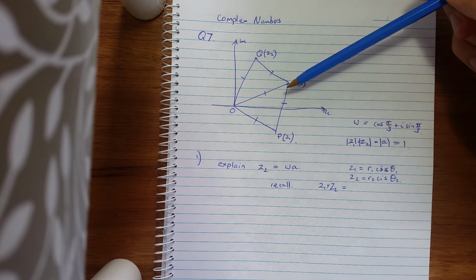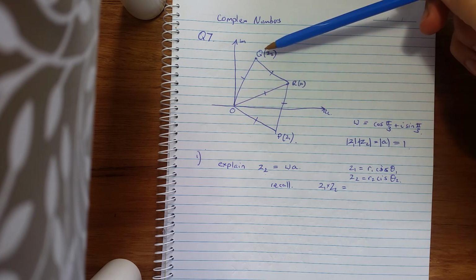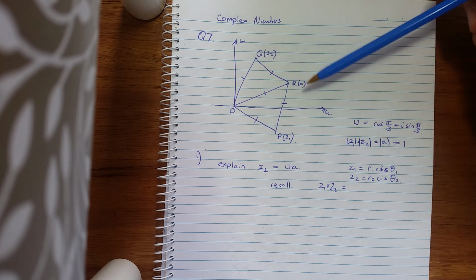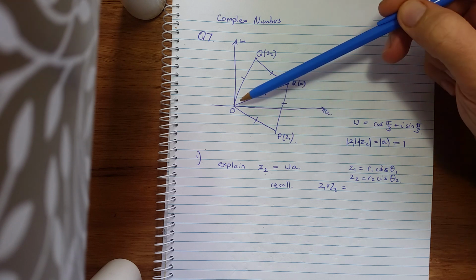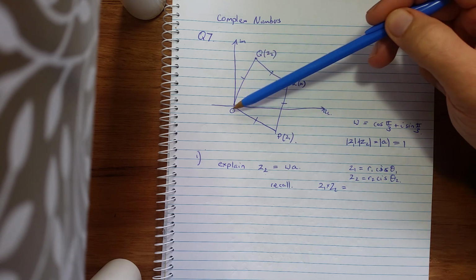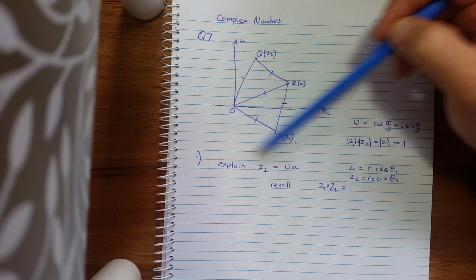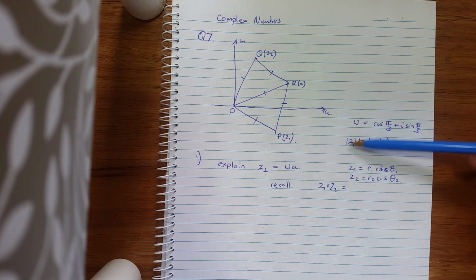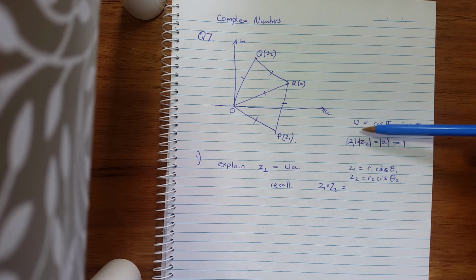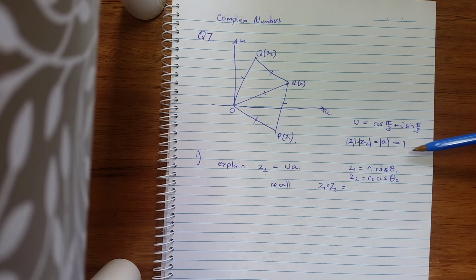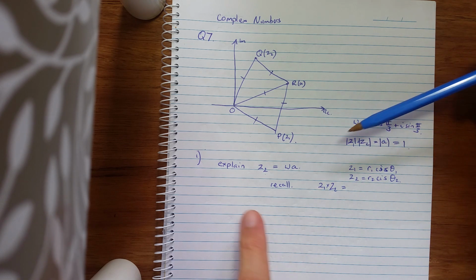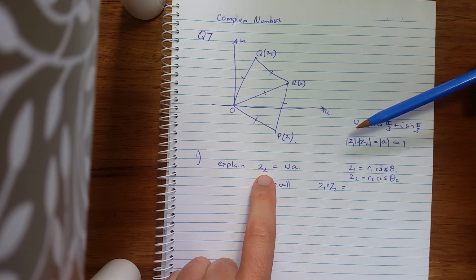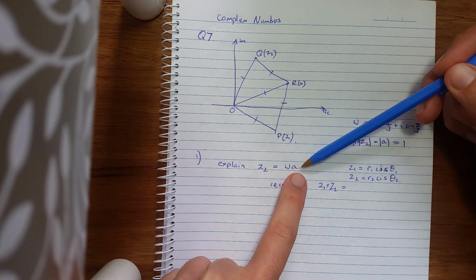I'm looking at this diagram where they give you Z2, A, and Z1. OQR is an equilateral triangle, and OPR is also an equilateral triangle. They give you W, which is cos pi on 3 plus i sin pi on 3. They give you that the modulus of Z1 is equal to the modulus of Z2, which equals the modulus of A, which is equal to 1. The first question they want you to do is explain that Z2 is equal to W times A.